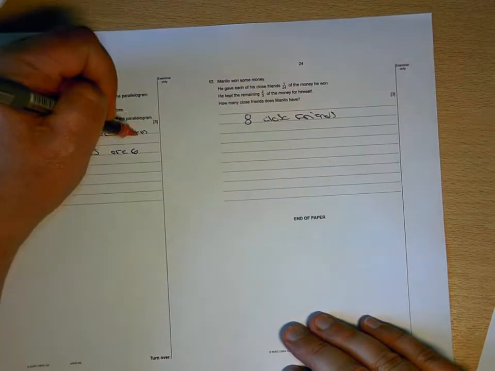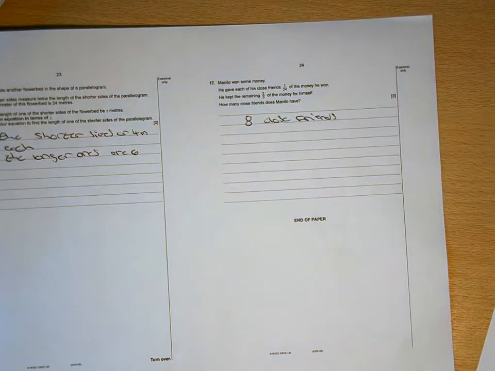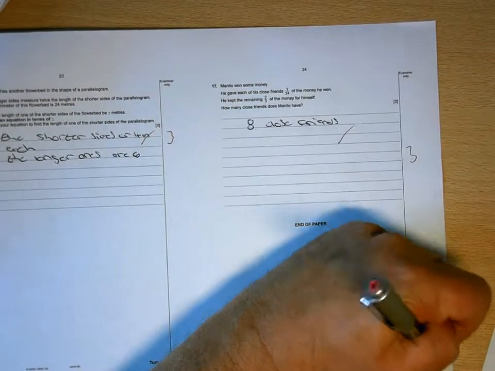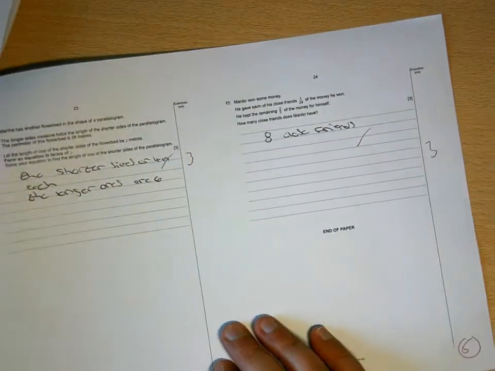So you would get 1 mark. 4 meters is correct, so you would get the 3 marks for that, and you get the 3 marks for that. So that's an astounding last page.